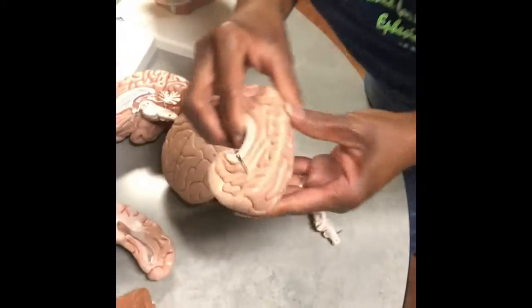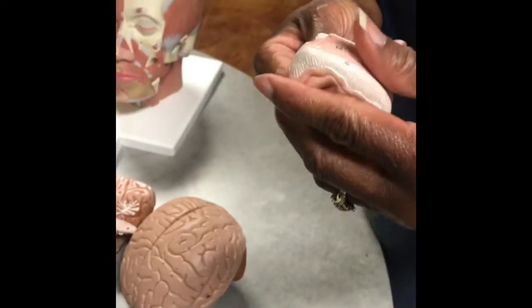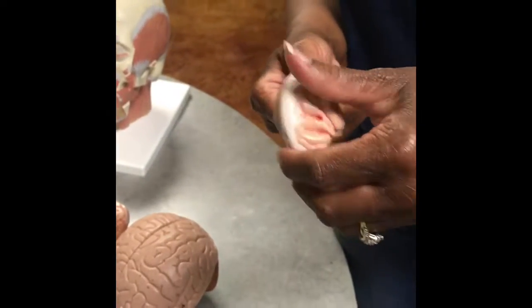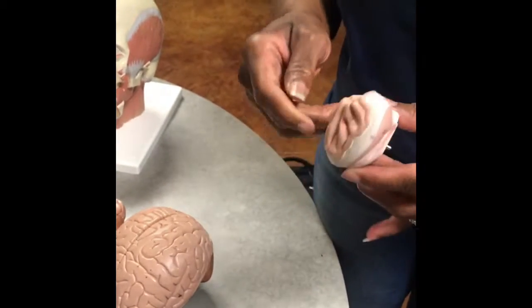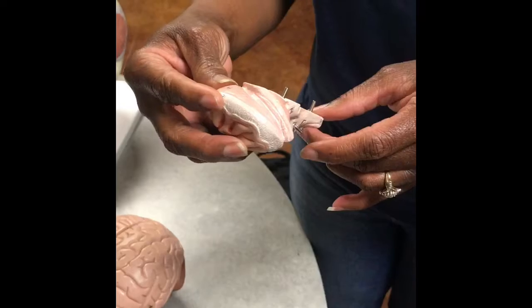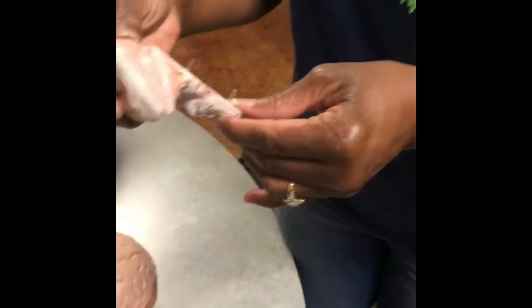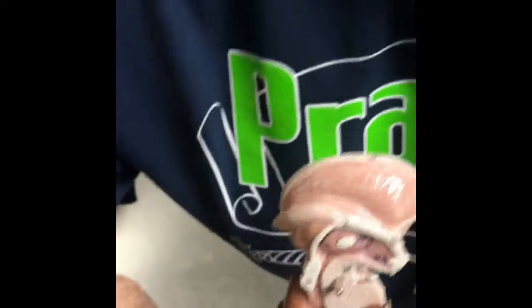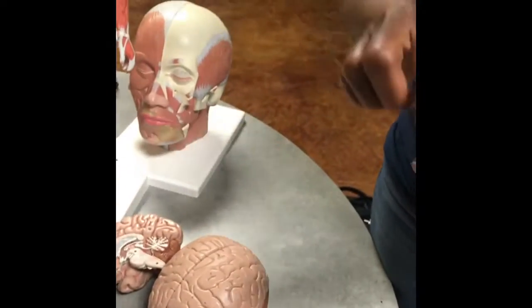Okay, and the fornix. 11. I'm looking for it. Number 12. I don't see it. Oh, right here. Okay, that's the fornix. And then the internal capsule is here.